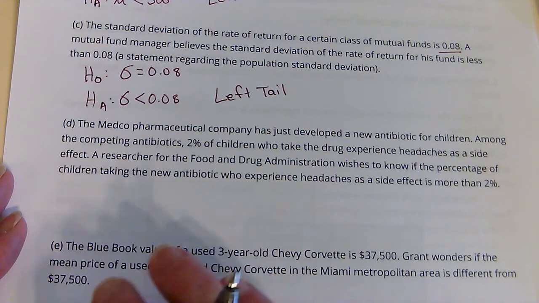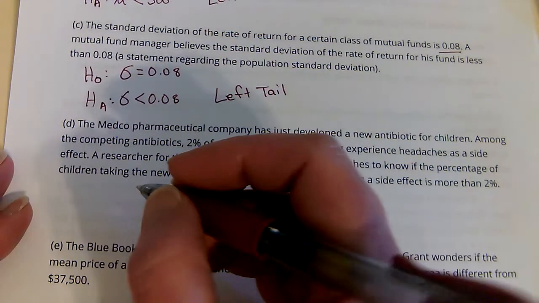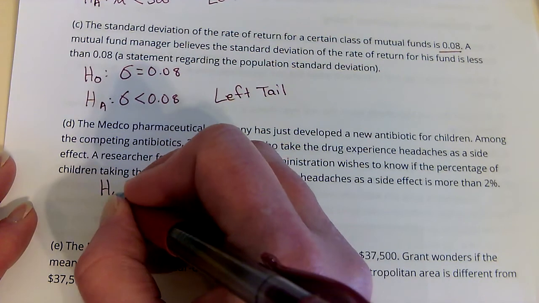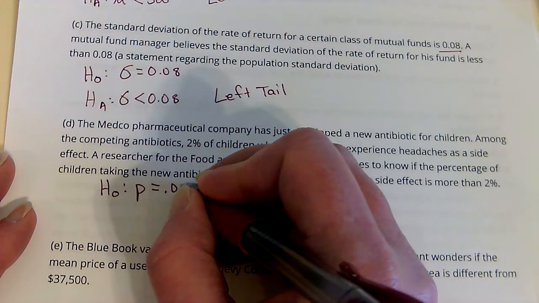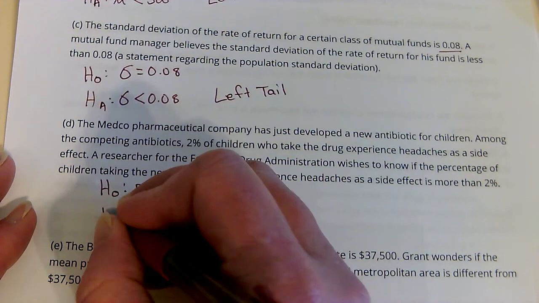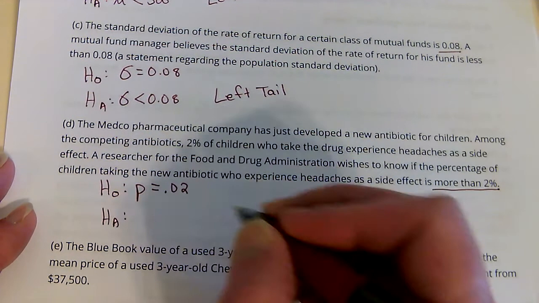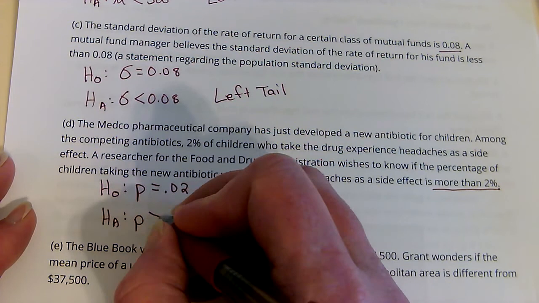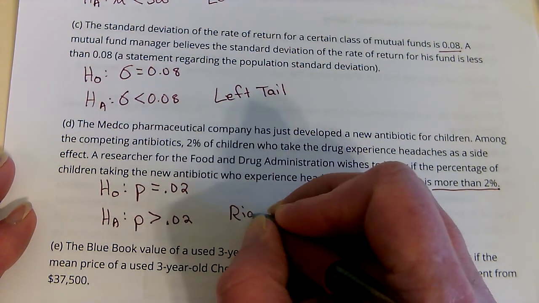So this is a proportion, 2% of the children. So the null is that the proportion is 2%. The alternative, what are they claiming? That it is more than, so greater than 2%. That would be a right tail test.